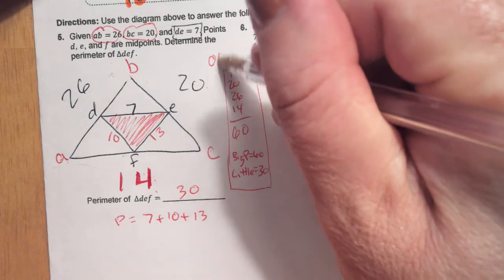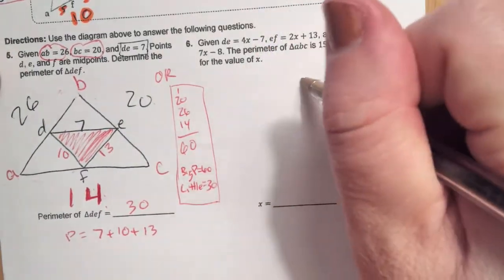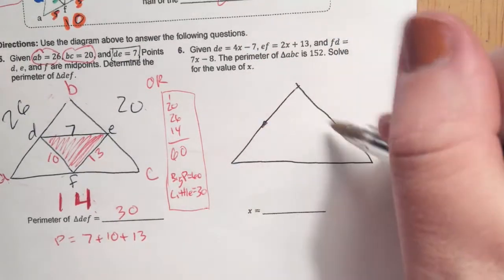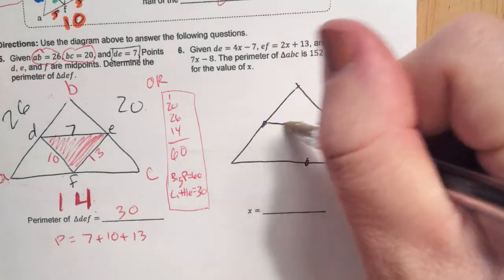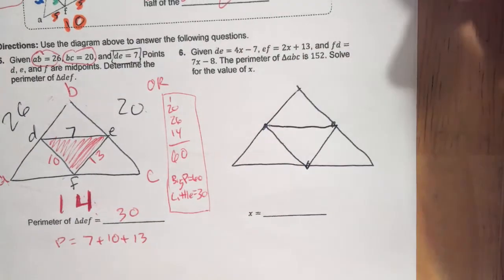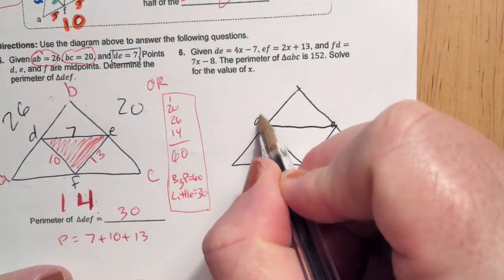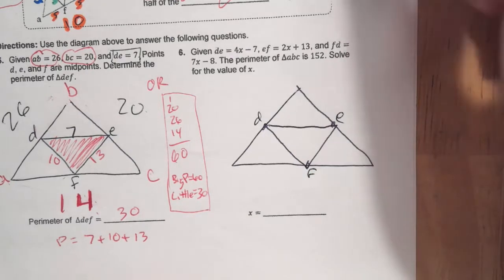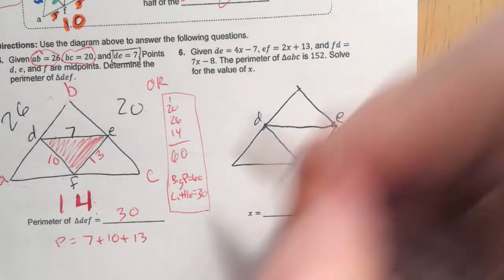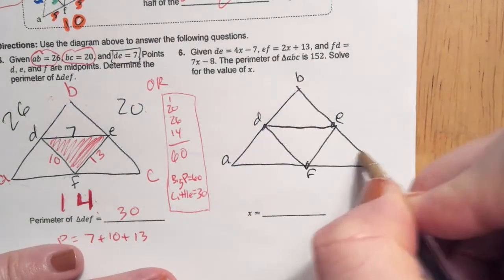That was another way. Okay, so let's do this one. All right, so we're going to make a big old triangle. Okay, so DE, we don't know where anything is, but we know D, E, and F. And ABC, we're not 100% sure where anything is, so let's just put A, B, C.